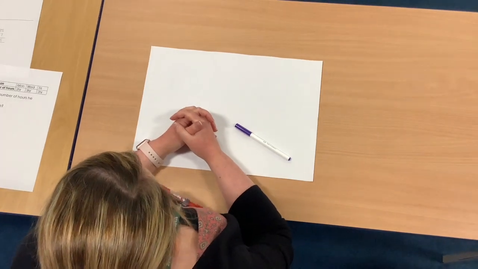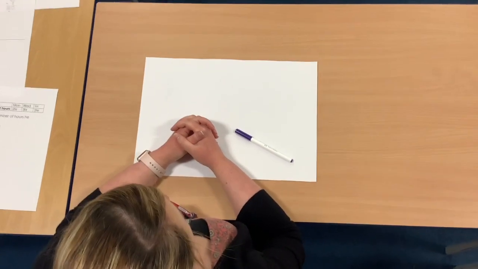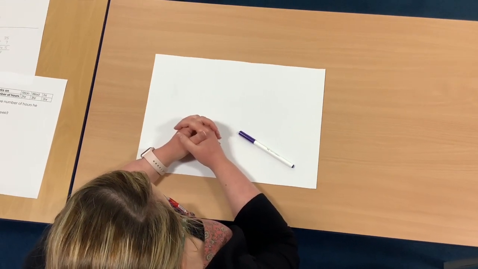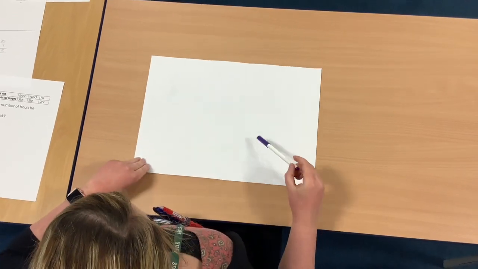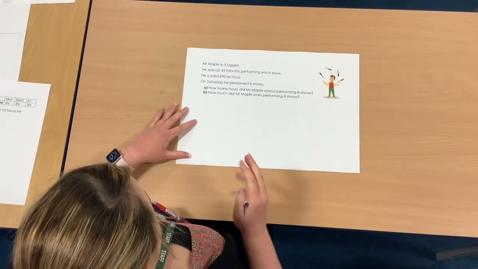Okay, so our focus for the whole of this week is going to be applying our knowledge of time to solving problems. So we're going to start off today by just having a quick look at 2 worded problems with time.